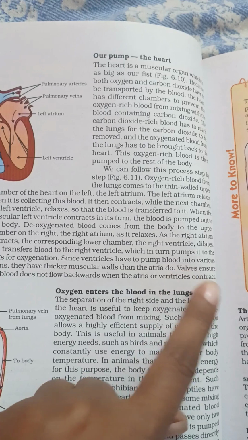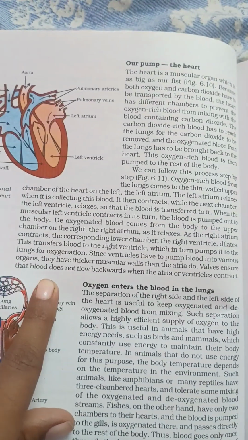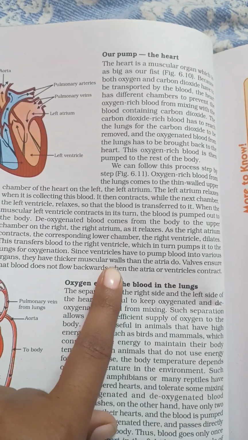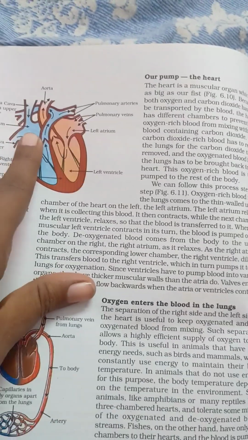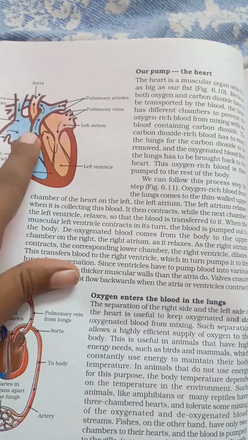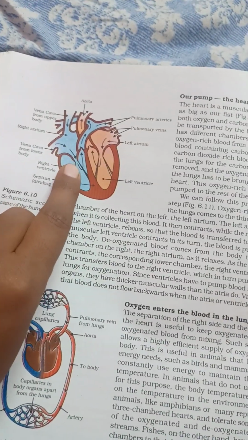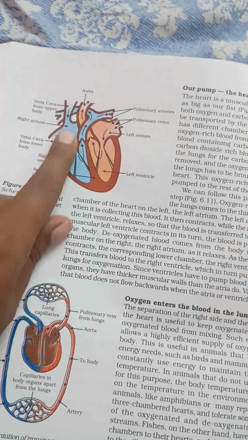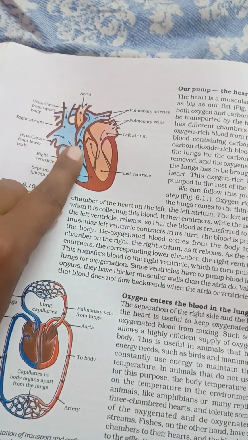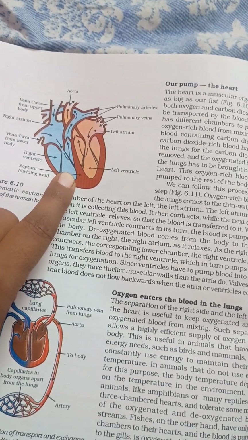So this part is very important, and the valves, which I was already telling in my previous video, ensure that the blood does not flow backwards. So when this relaxes, this is contracted. Where the blood is filled in, now this will contract, the atrium part will contract. So then this valve will open. The moment this opens through the cuspid valve, the blood enters into the ventricle.